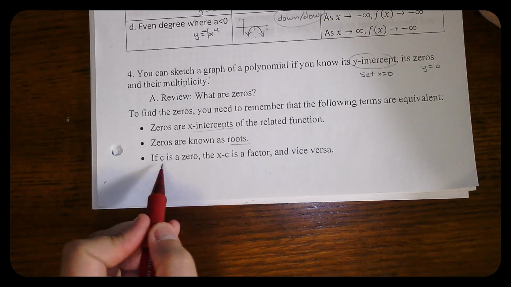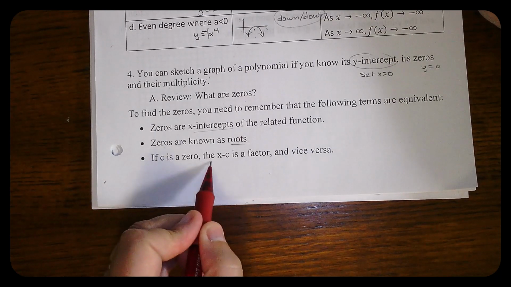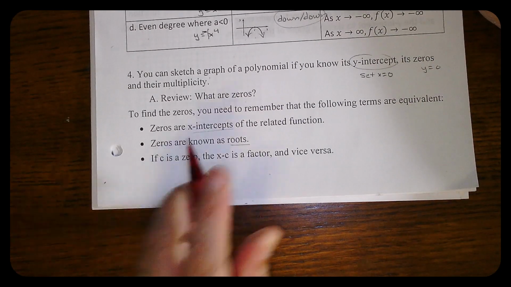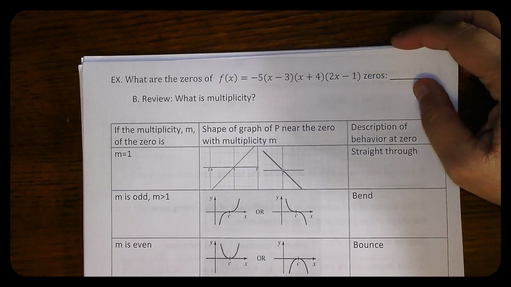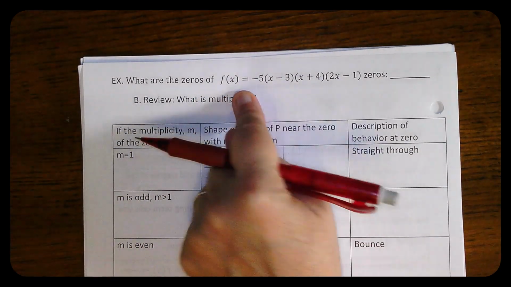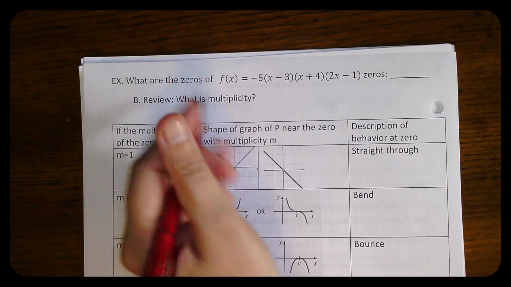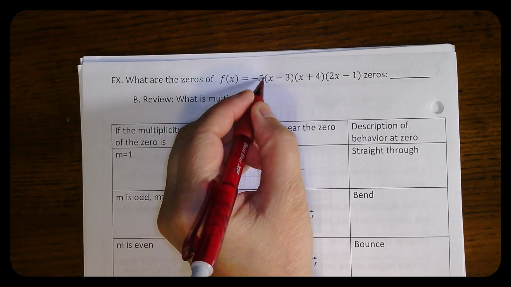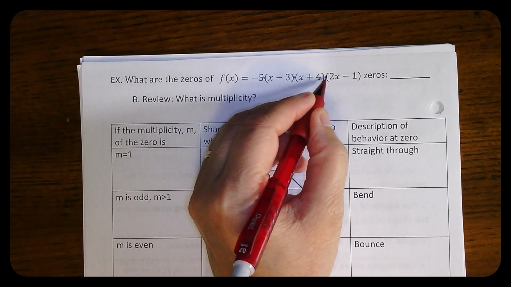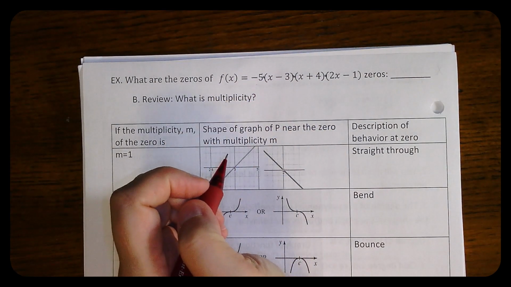And then this is really important. If c is a zero, then x minus c is a factor, and vice versa. So we'll talk about that as I look at the first example here. So our first example, what are the zeros of this function? Well, the first thing that I want you to notice is that you've got a -5 times x minus 3 times x plus 4 times 2x minus 1.